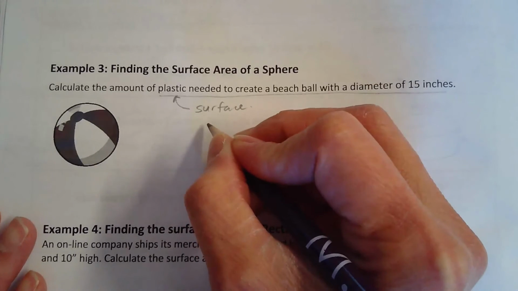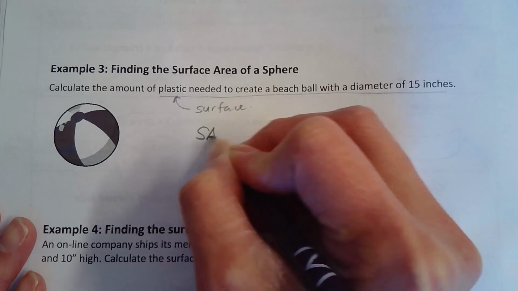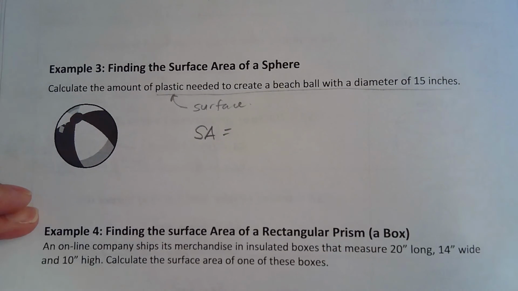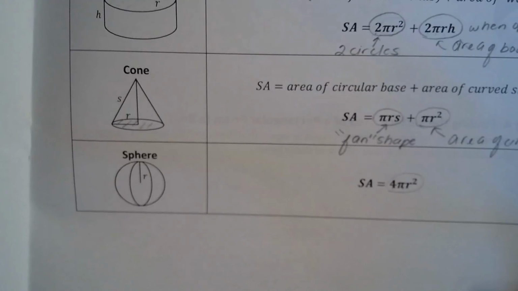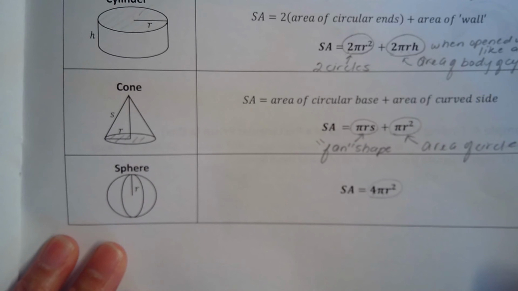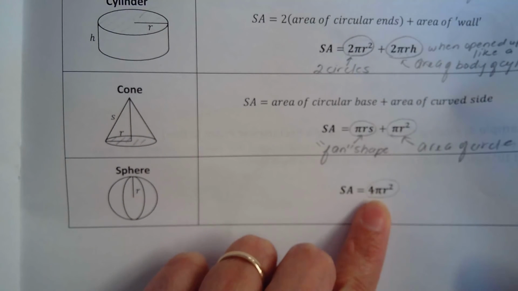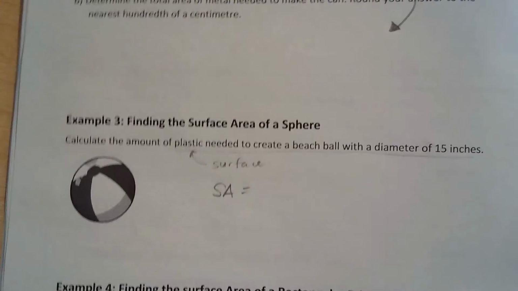Do we have the r? 15 divided by 2. The diameter is 15, so the radius is 7.5. So 7.5 squared. Okay, why don't you go ahead and calculate that piece?